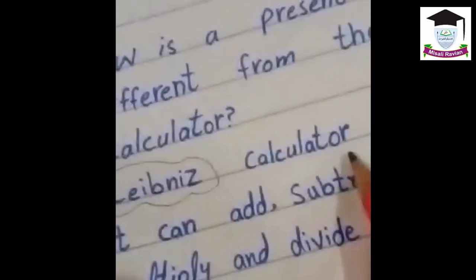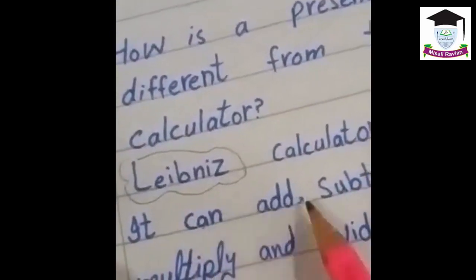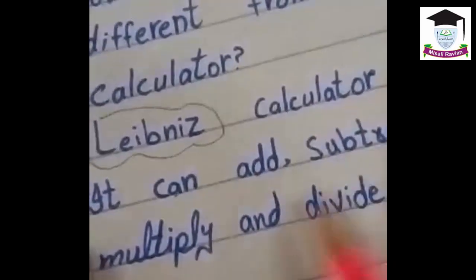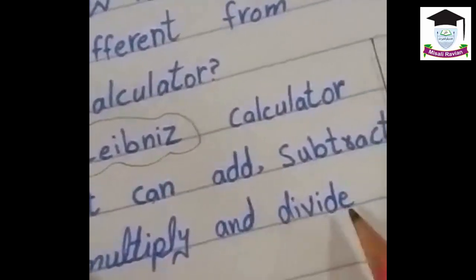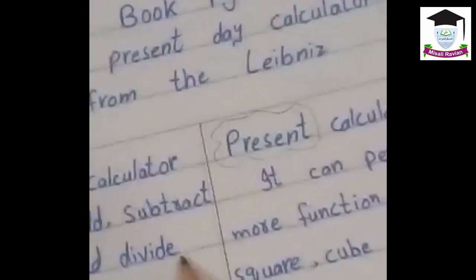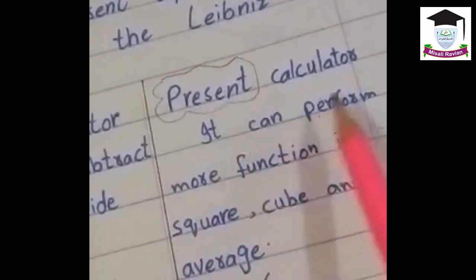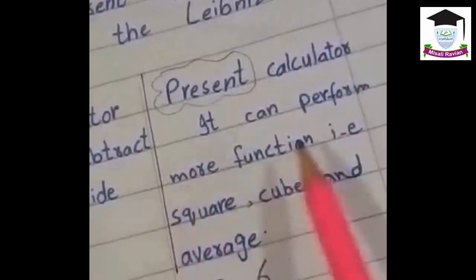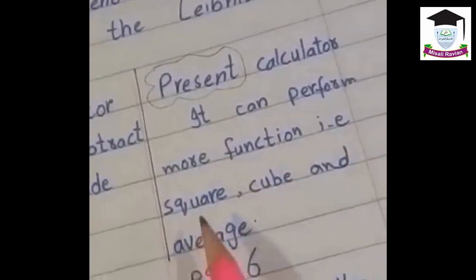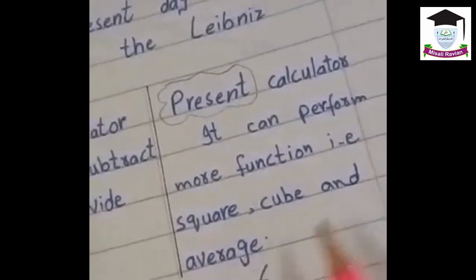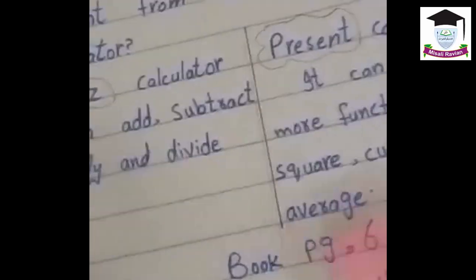Lebanese calculator, it can add, subtract, multiply and divide. Present calculator, it can perform more functions, i.e. square, cube and average.